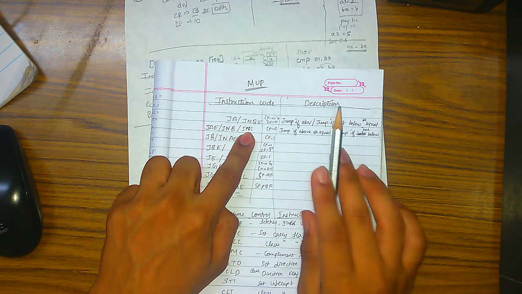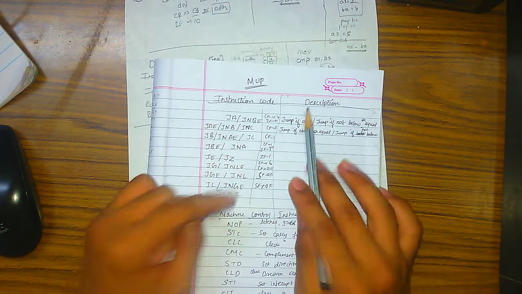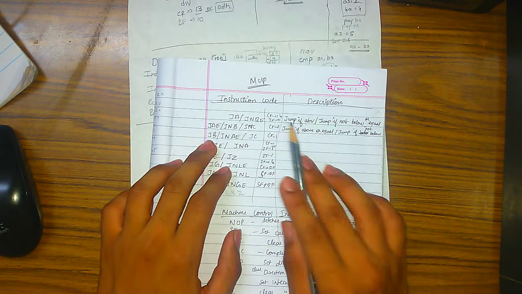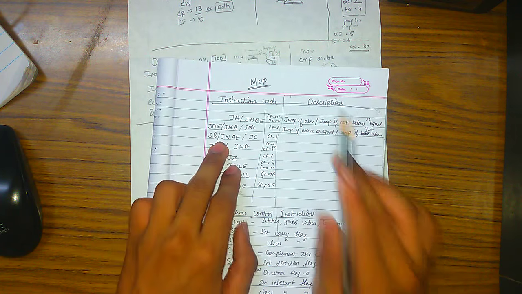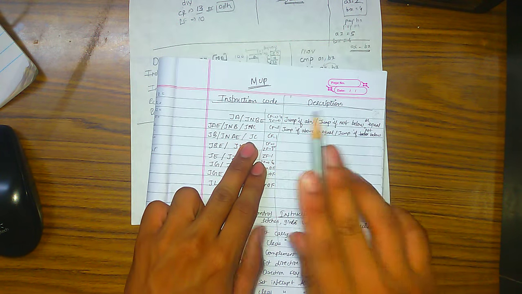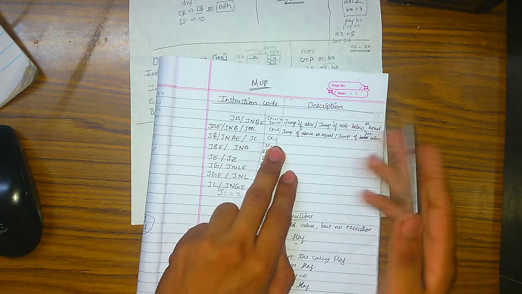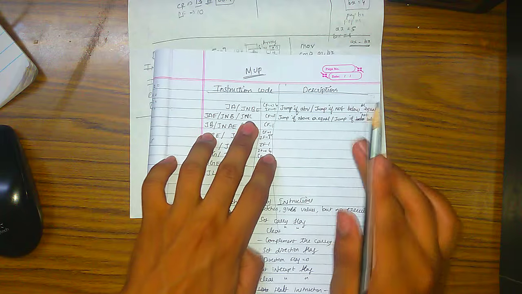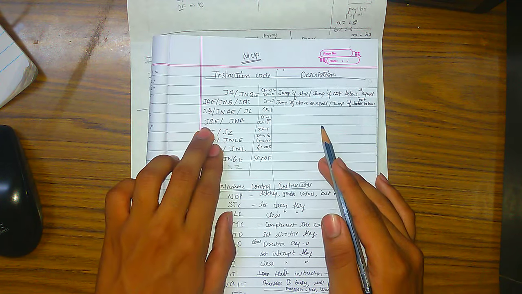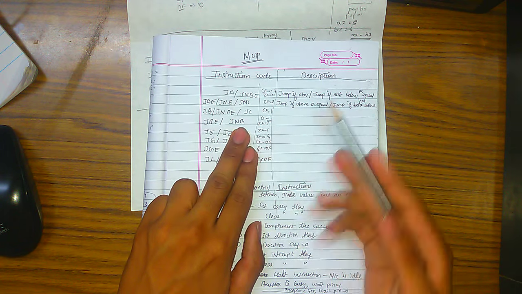If the carry flag is not there, that is it's 0, then it will jump. Got it? So jump if below, jump if not above or equal, jump if carry, that is if the carry flag is equal to 1, then it will jump. Here, for no carry, if the carry flag is equal to 0, then it will jump. Next, jump if below or equal. Next, jump if not above.